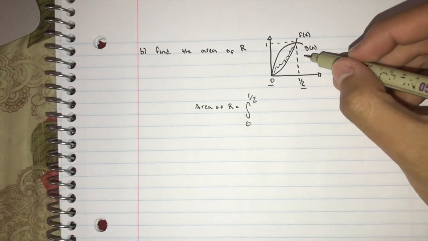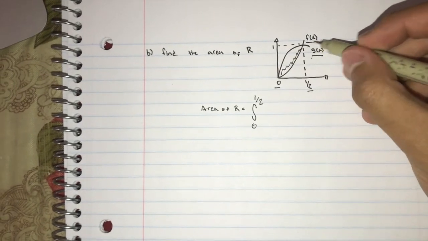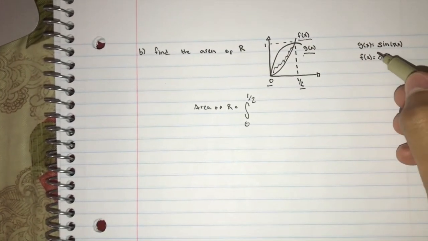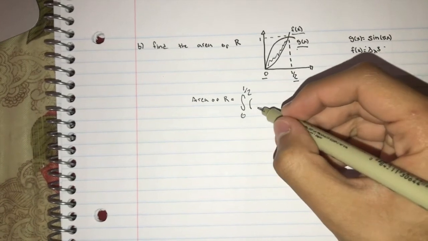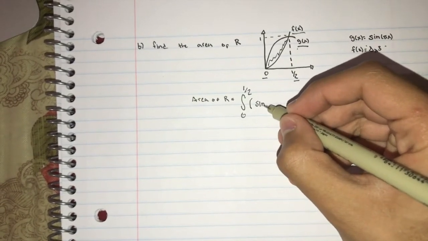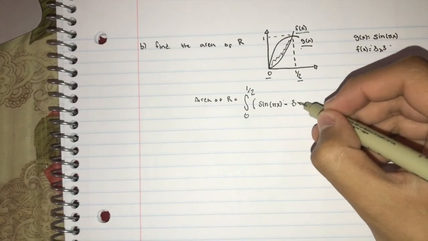Whatever equation is on the top, which is g of x, would be subtracted by f of x. And g of x is sine pi x, f of x is 8x cubed, so we'd go with the integral of sine pi x minus 8x cubed.